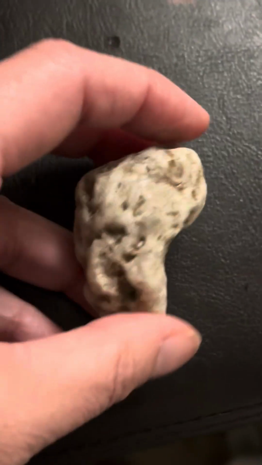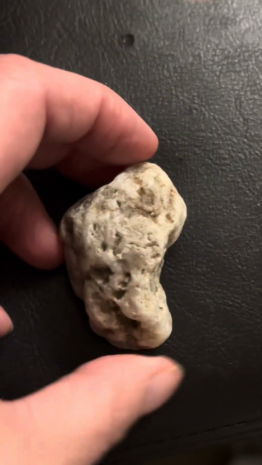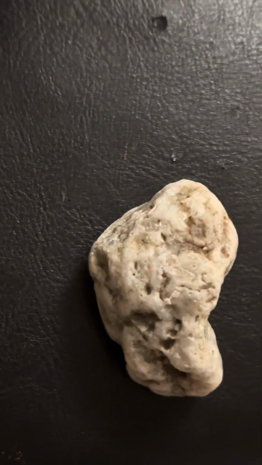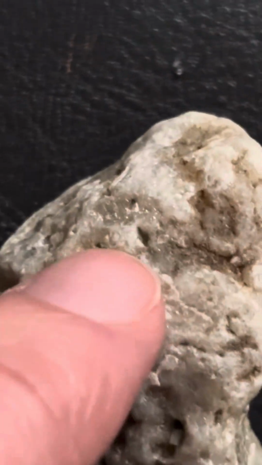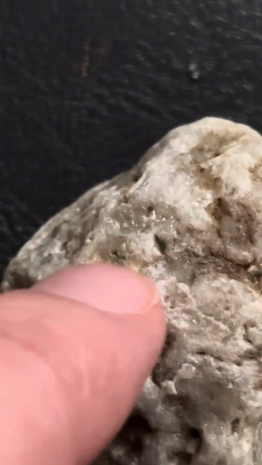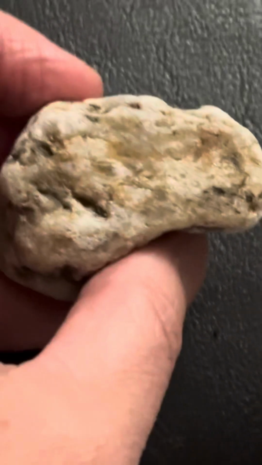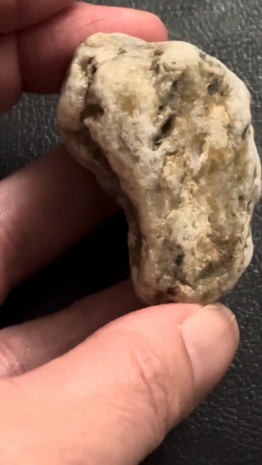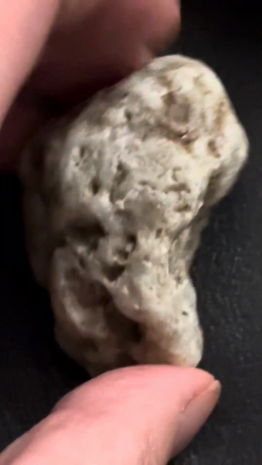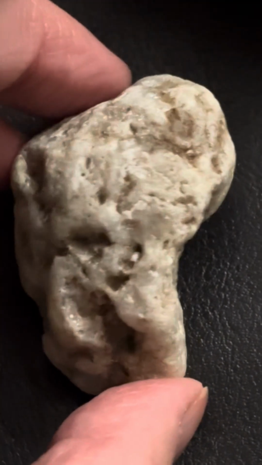This one I just picked up today, and even with close inspection, right there, there was an eye carved into this. But I mean, it was found on the gravel.